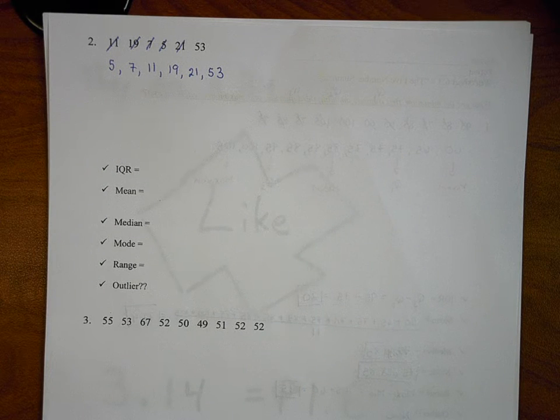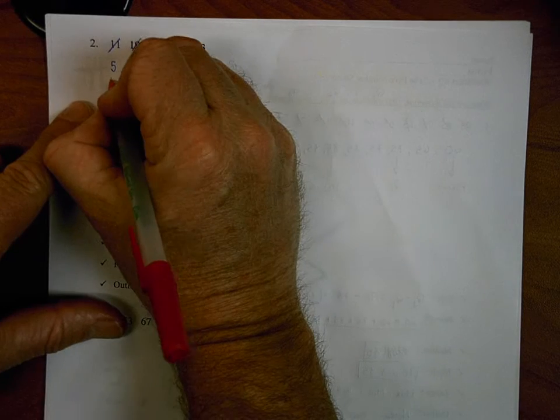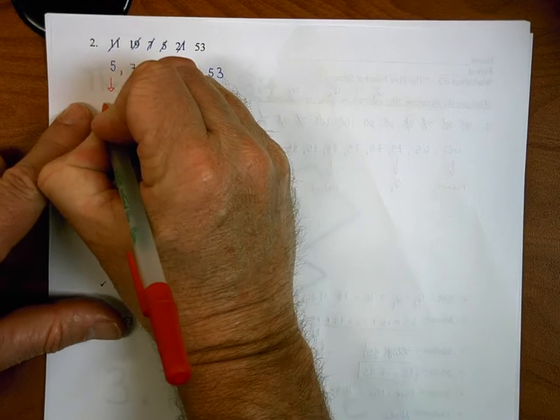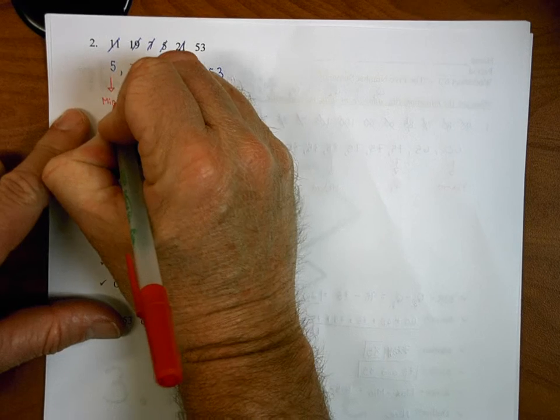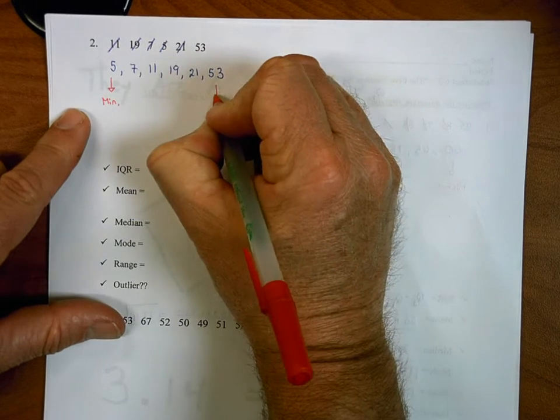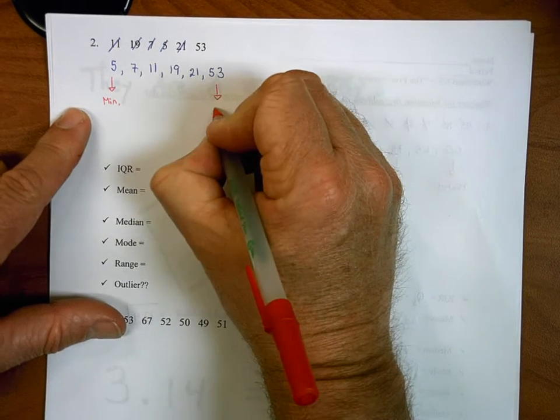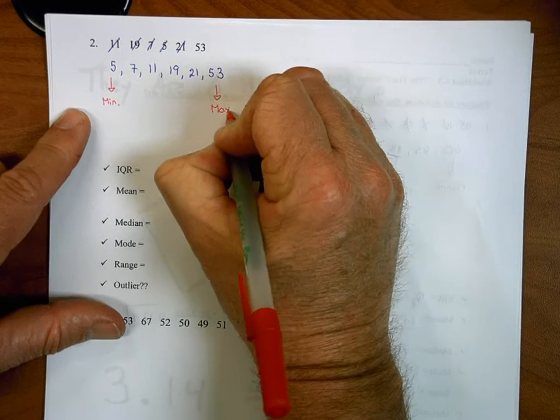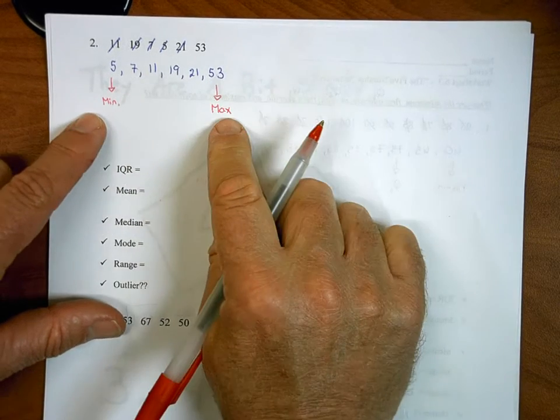So my 5-number summary is going to be my minimum. My minimum is going to be my least value. So that's going to be 5. I'm going to find my maximum. My maximum is going to be 53. That's my largest number. And then I'm going to find my median.